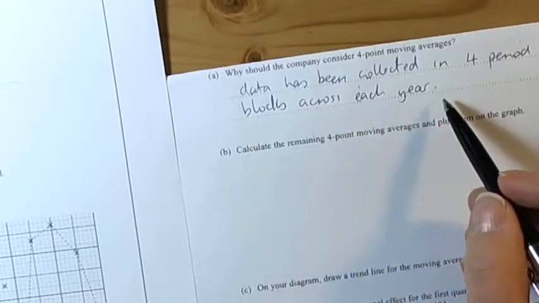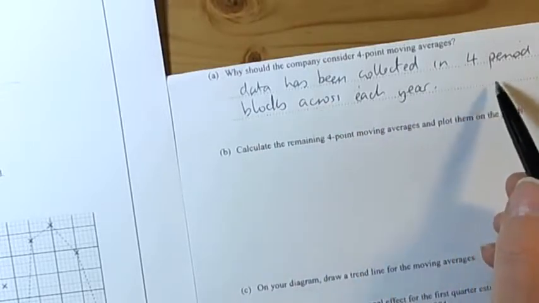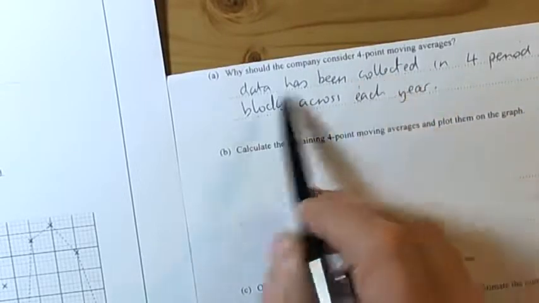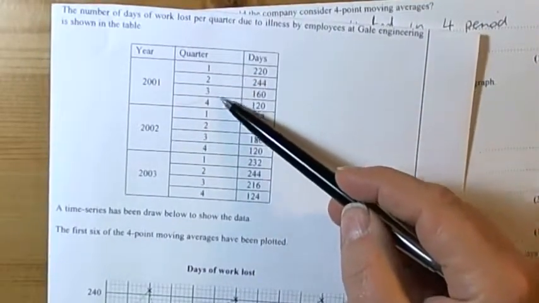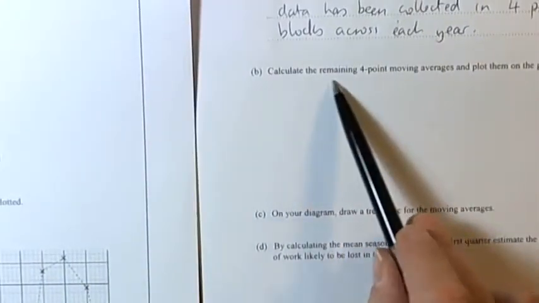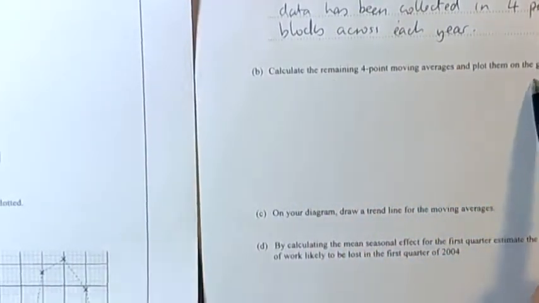If it had been split into, say, weekly blocks of 7 days a week, then you might have done a 7-point moving average. So it's about what periods you have been using. So say you've been using 4 periods, so a 4-point moving average makes sense. It then asks us to calculate the remaining 4-point moving averages and plot them on the graph.